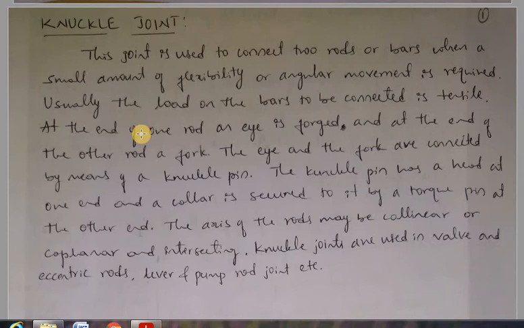In the previous video, we came across the design of the quarter joint, and in this video, we are going to study the knuckle joint. This knuckle joint is used to connect two rods with a small amount of flexibility, or we can say angular movement between the two rods. When such flexibility is required between two rods, we can go with this knuckle joint.